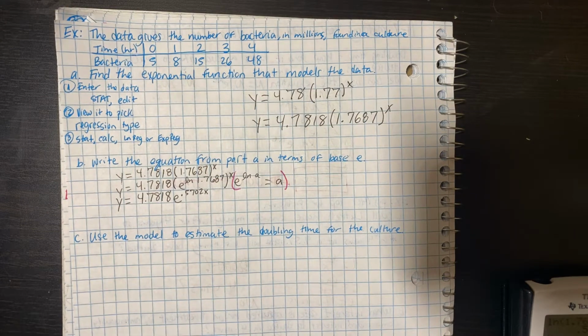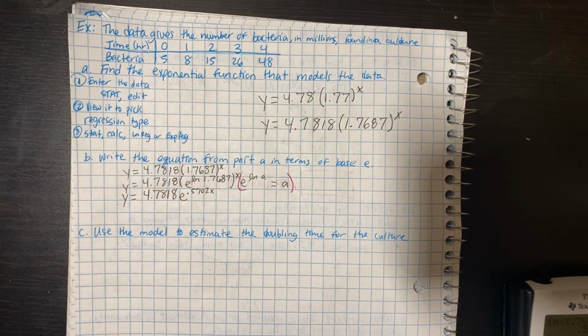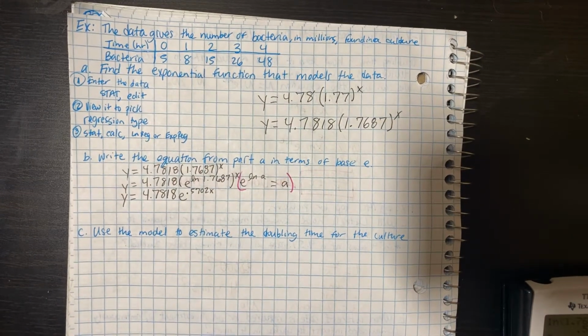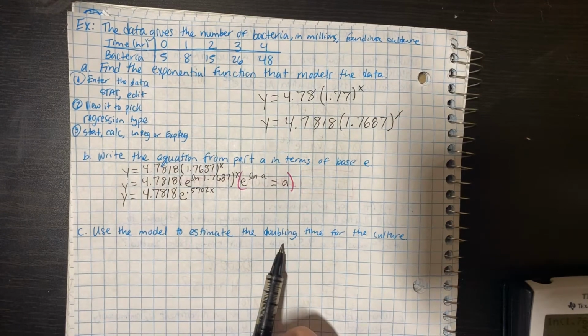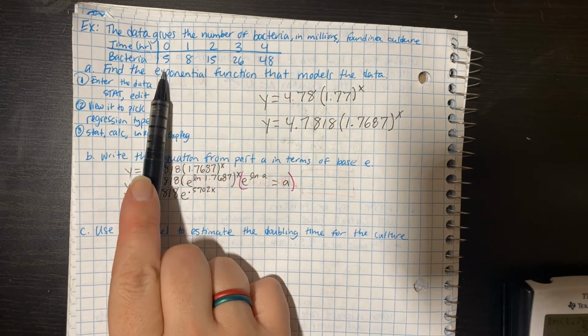The doubling time for the culture. Use the model. Okay, so we want to know when our bacteria is going to double.